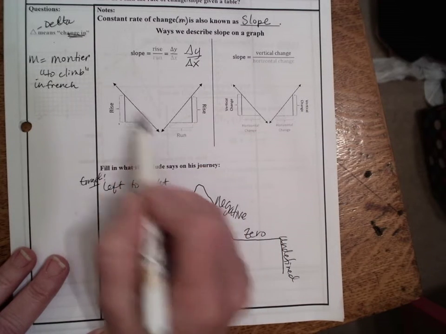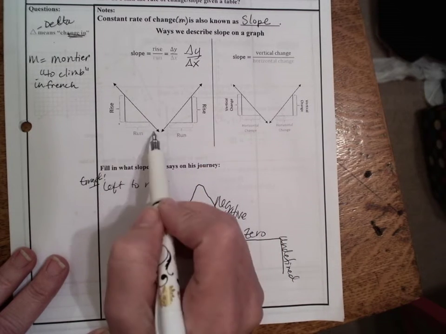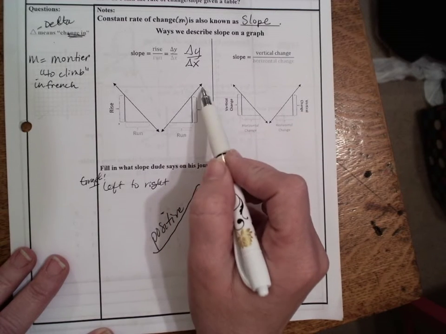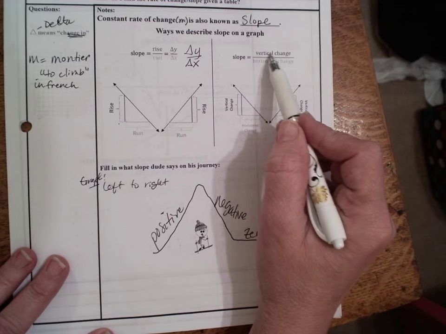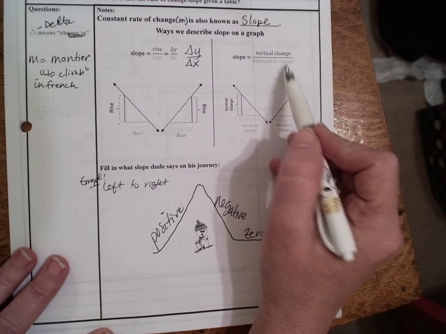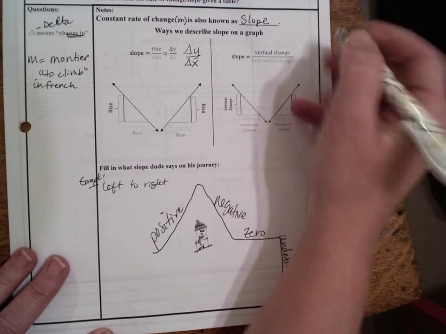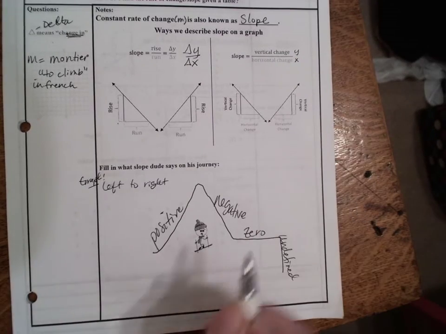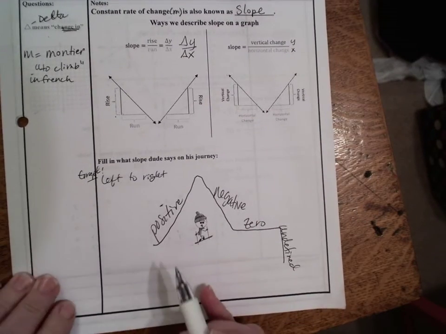This is like a negative slope from left to right. If it's going downhill, it's negative. If it's going left to right and going uphill, it's positive. We also talk about the vertical change over the horizontal change. That's your Y and that's your X. So this is your Y and that's your X. Okay. So 4 types of slope.